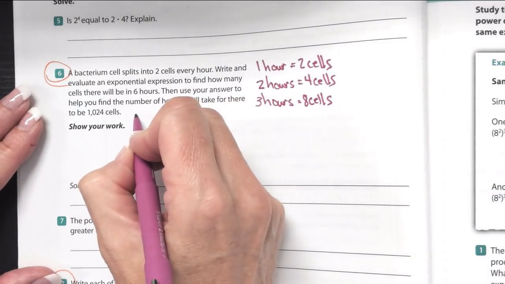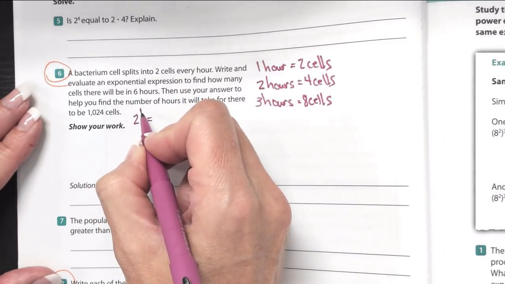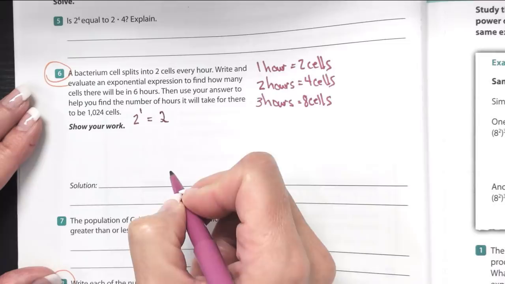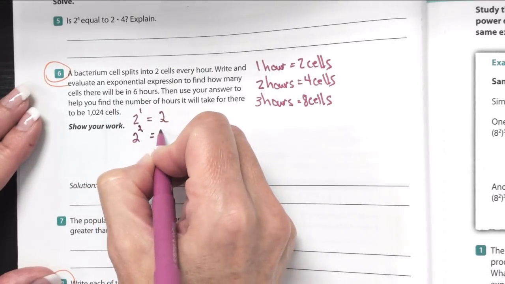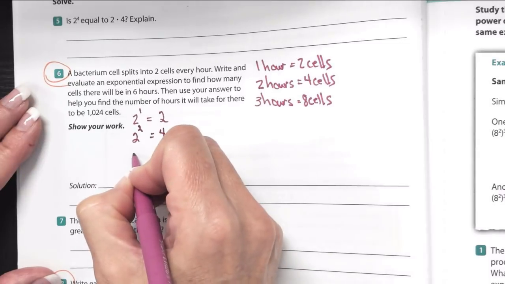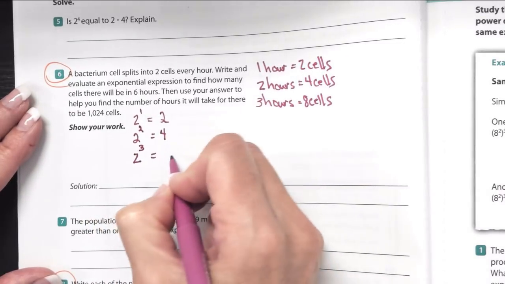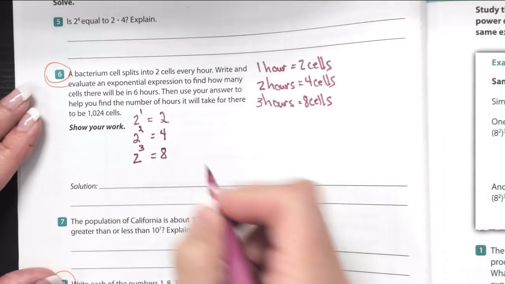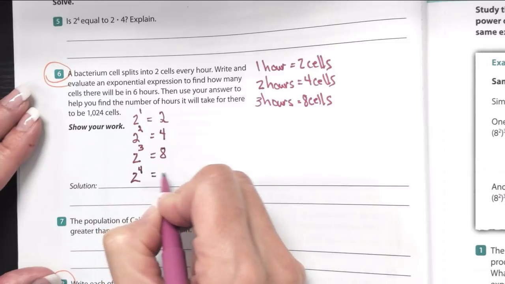So I could write that as 2 to the 1st. So 2 cells for the 1st hour is 2. 2 cells for the 2nd hour is 4. 2 cells through the third hour is 8. 2 cells through the fourth hour is 16.